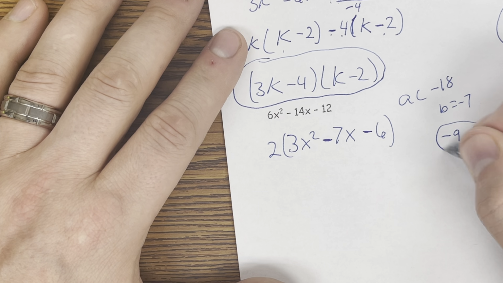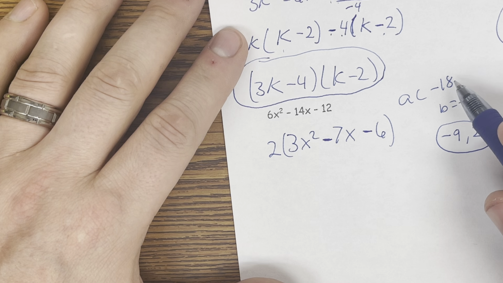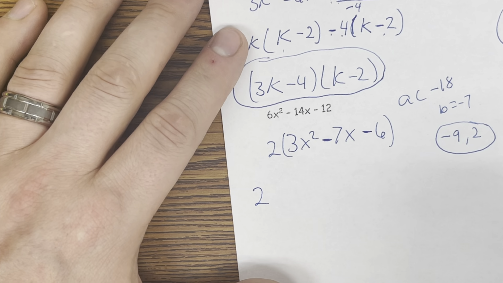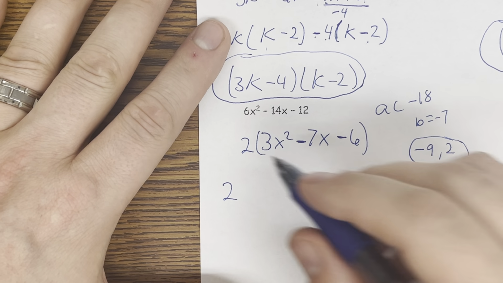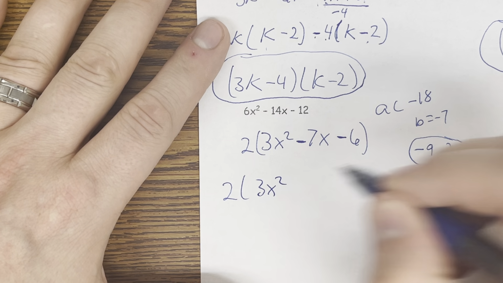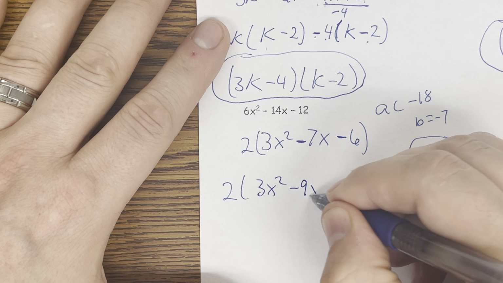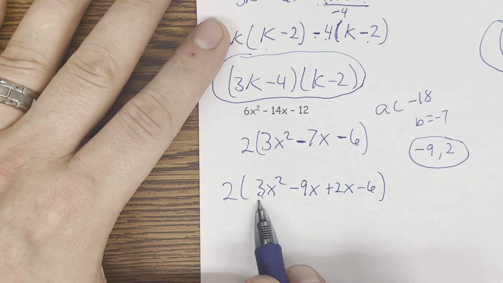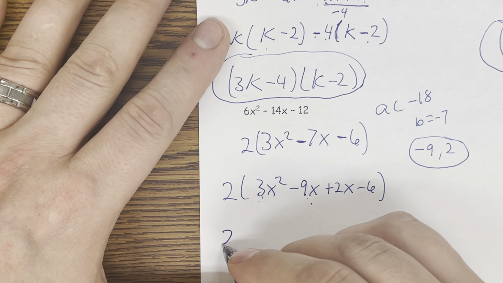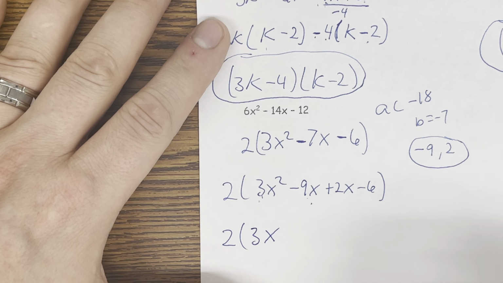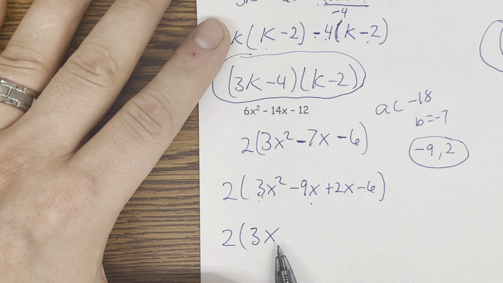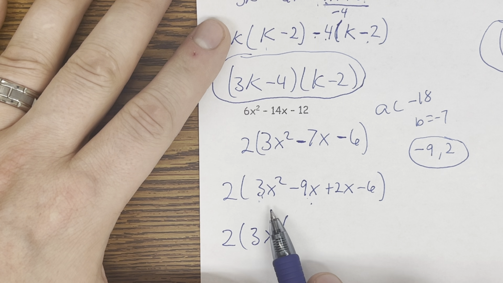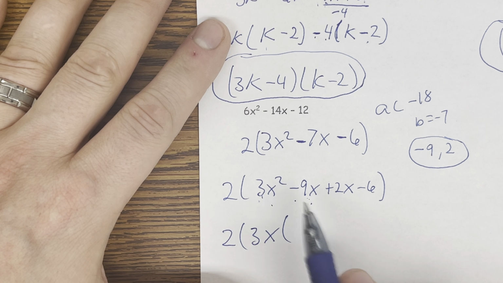So factors of negative 18 that add up to negative 7 would be negative 9 and a positive 2. 9 times 2 is 18. Negative 9 plus 2 is negative 7. So our 2 still stays there. Okay, it does not disappear. Now I rewrite 3x squared minus 9x plus 2x minus 6. GCF for the first two, 3x. So 2 still there. 3x, and I am going to be left with another set of parentheses, and I have x minus 3.